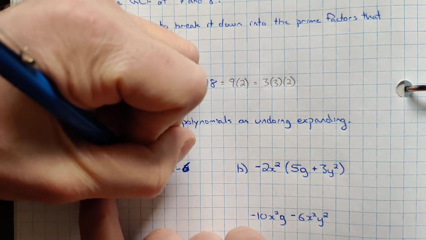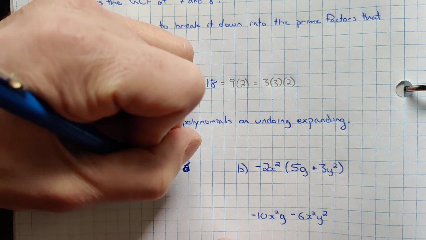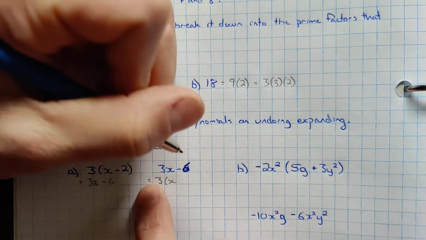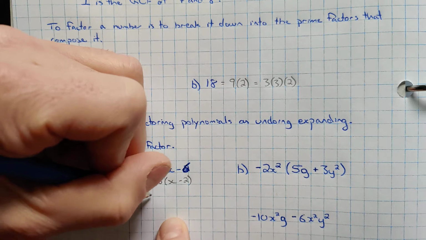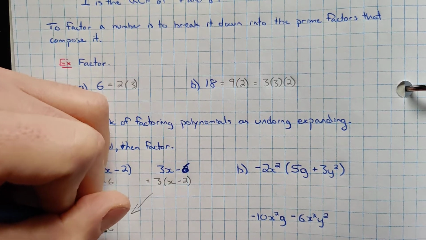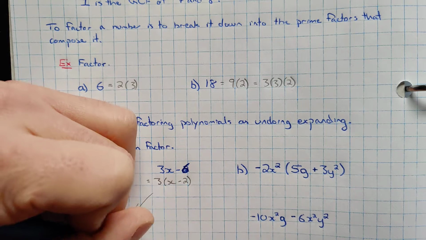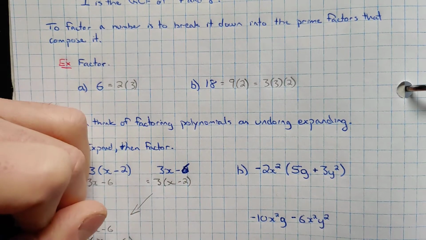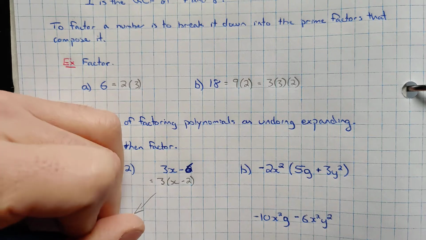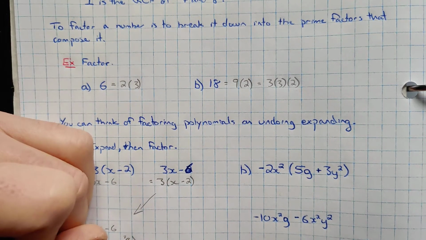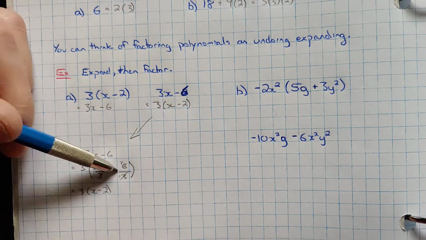exactly what the question was. 3, the number, that's the factor. In this case, it's the greatest common factor of these two. And then we're left with x and negative 2. We're dividing each of these by the 3. If you want to see a full breakdown of that, 3x minus 6, we're factoring out the 3, so we have to do 3x divided by 3 minus 6 divided by 3. So the 3's will cancel, and then that will become 2 over 1, or just 2, and thus we got 3 times x minus 2. So we're actually dividing out that 3.